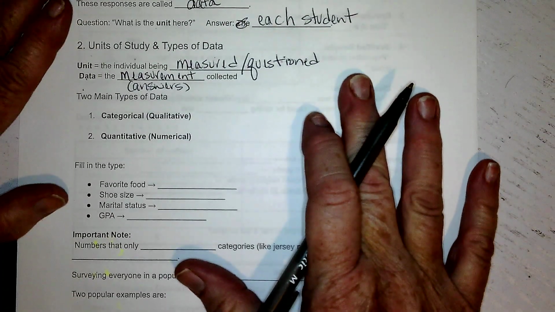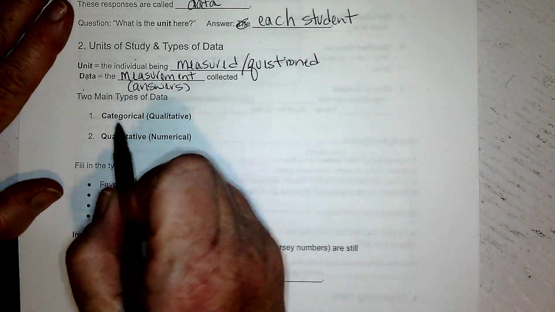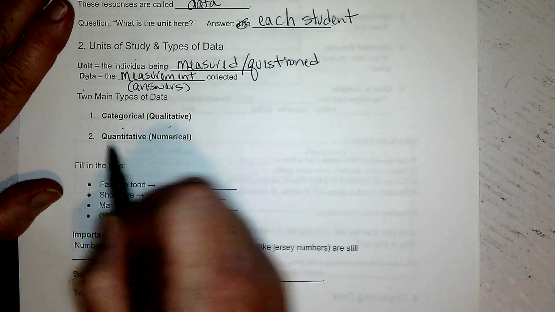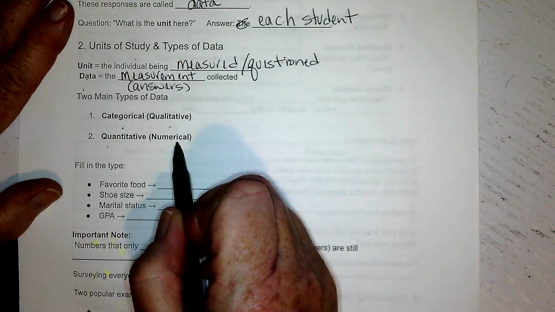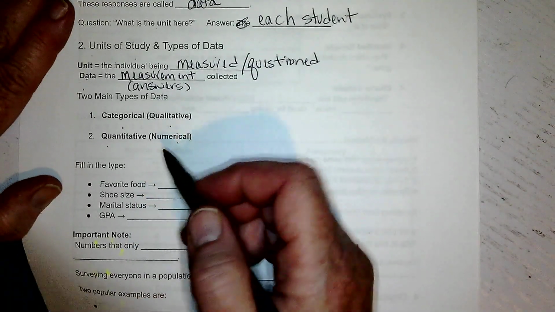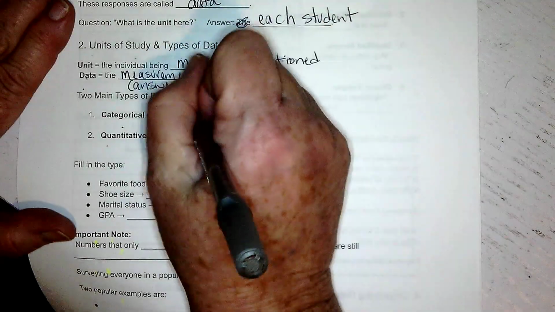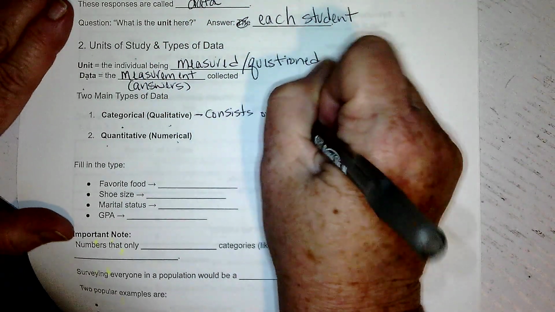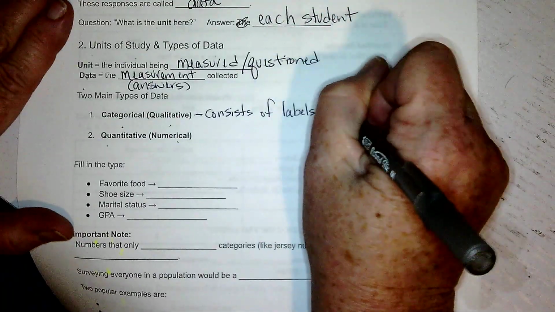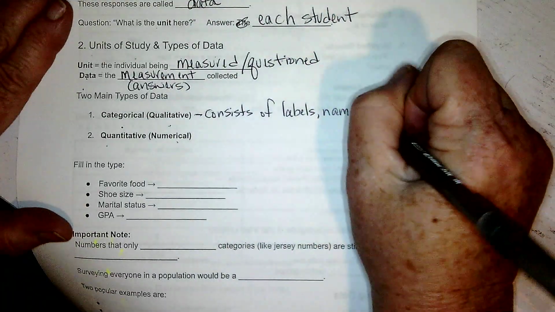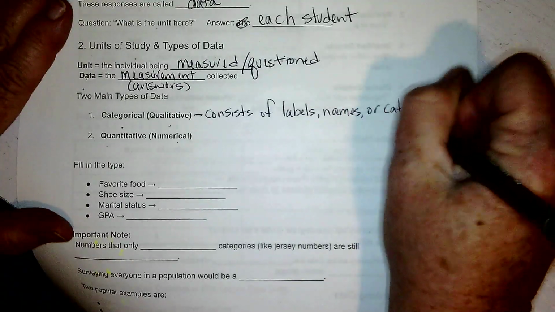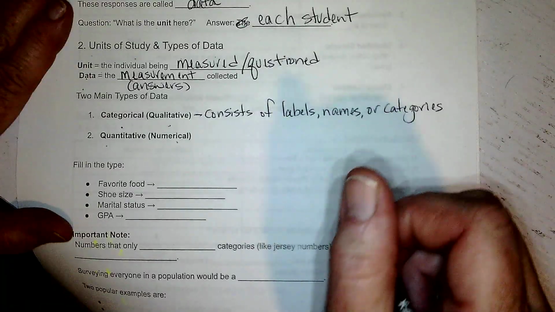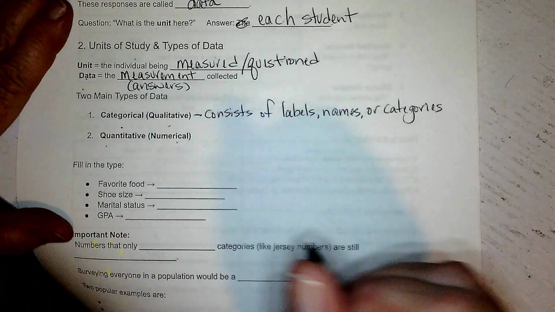All right, we've got a couple different types of data. One is categorical data, which is also called qualitative. The other one is quantitative data, which is numerical in value. All right, categorical or qualitative consists of labels, names, or categories. It describes qualities and it does not involve numbers.